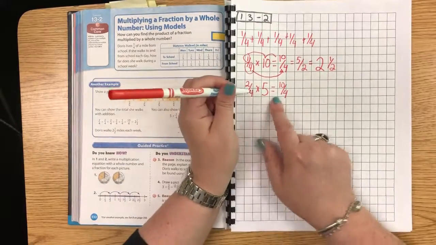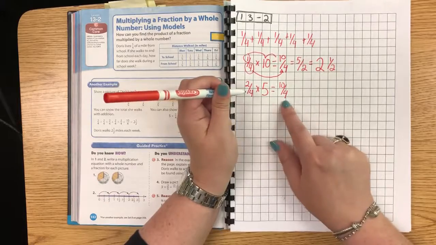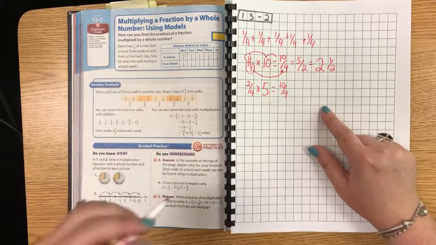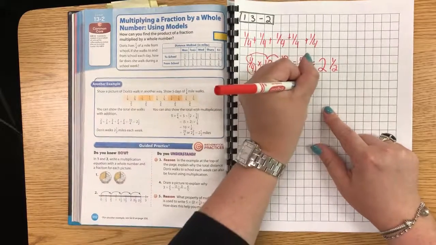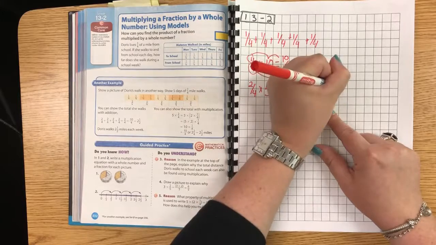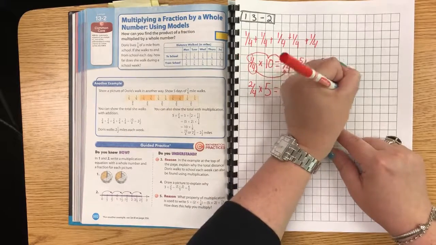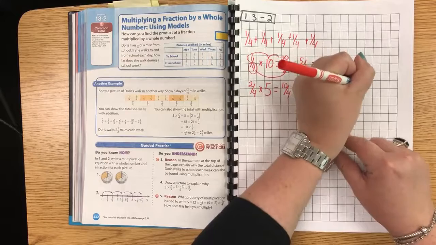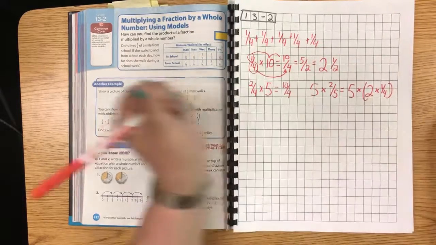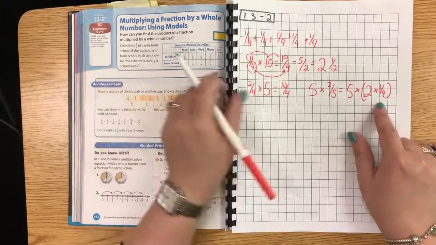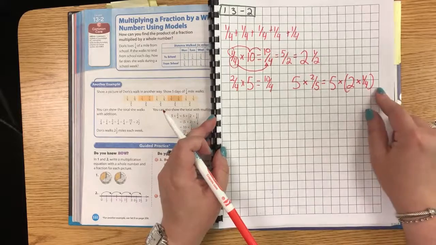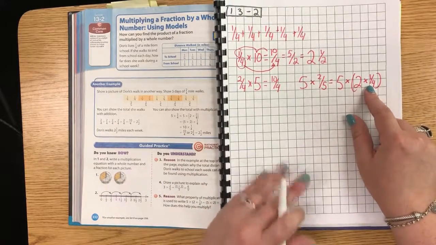Basically, what I'm doing when I'm multiplying is the problem looks like this. I turn it into 5 times 2/4, which pretty much equals 5 times 2 times 1/4. I'm making it all fancy and spending a lot of time on it. I don't need to do all of that. I understand what I'm doing, but this is breaking down what I'm seeing.